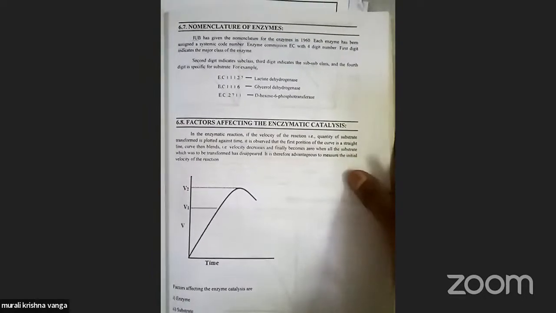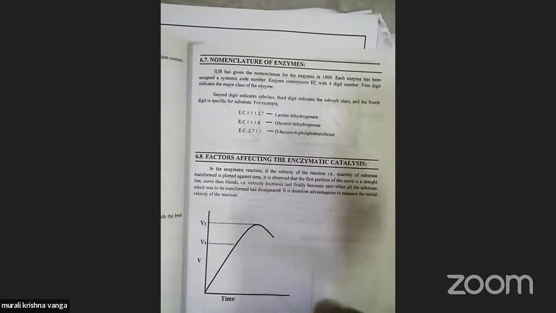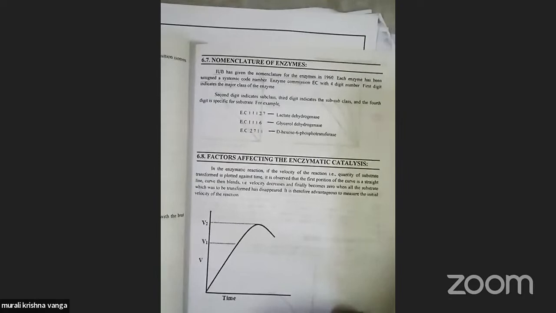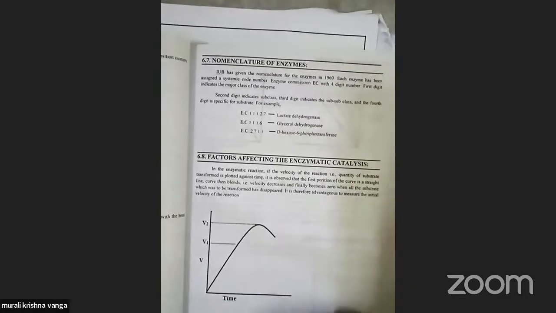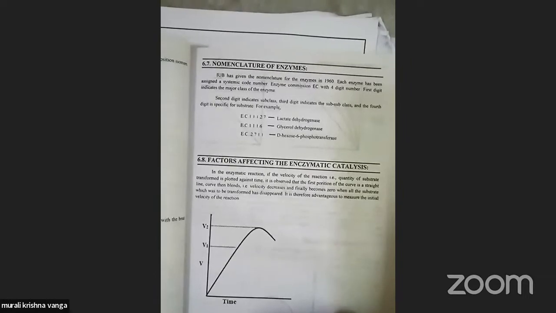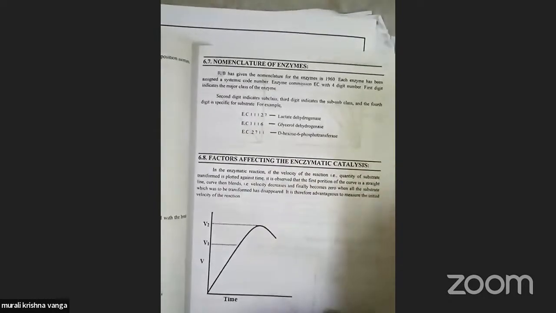Next one is the nomenclature of enzymes. The IUB gave the nomenclature for enzymes in 1960. Each enzyme has been assigned a systematic code number, the Enzyme Commission number, EC, with four digits. The first digit indicates the major class of enzyme. The second digit indicates the subclass, the third digit indicates the sub-subclass, and the fourth digit is specific for the substrate. We are going to discuss some examples.